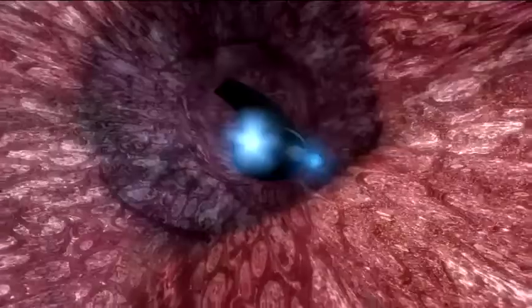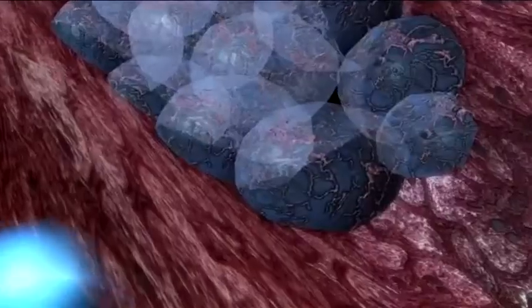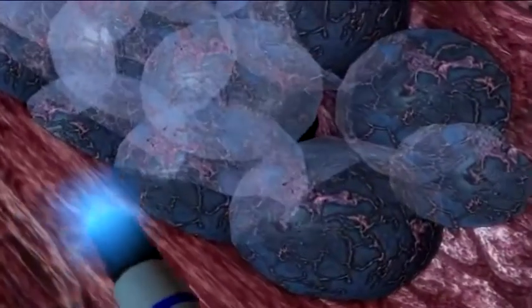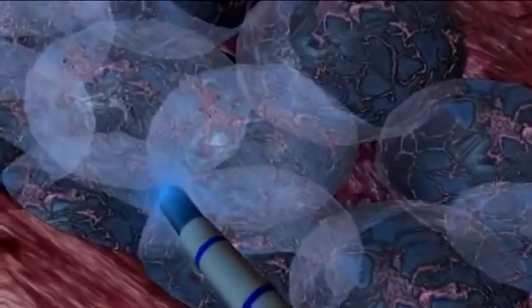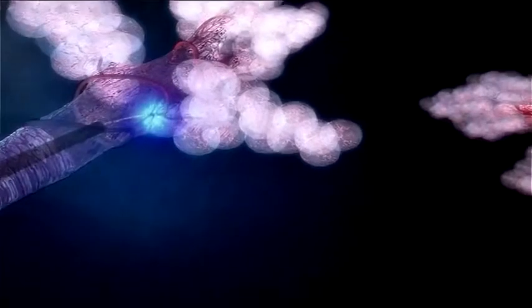The laser beam travels through the fibers of the confocal mini probe until it reaches the area to be examined within the patient's body. The laser scans a 600 micron area of living tissue, and the resulting lateral resolution is 3.5 microns.